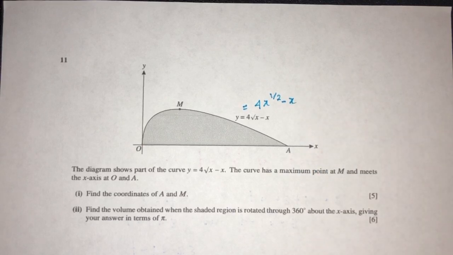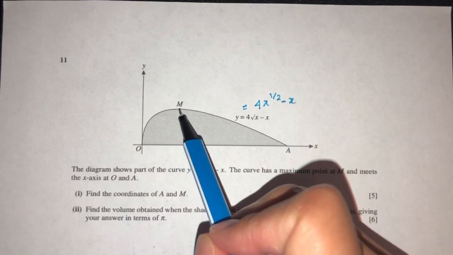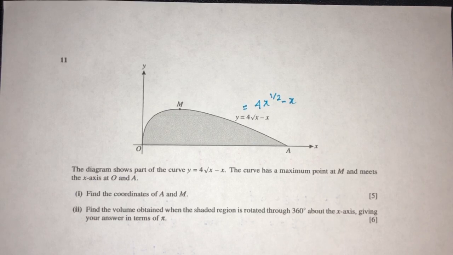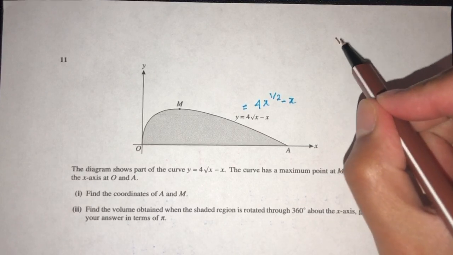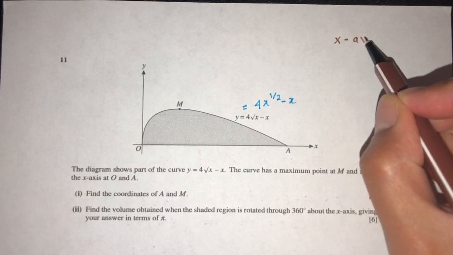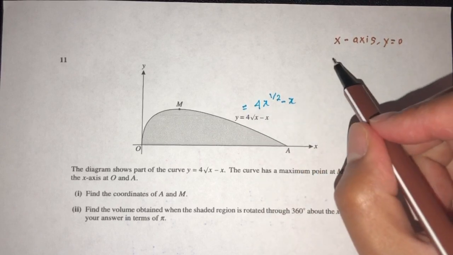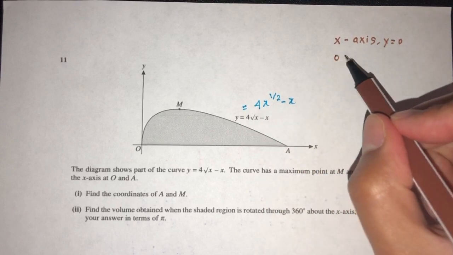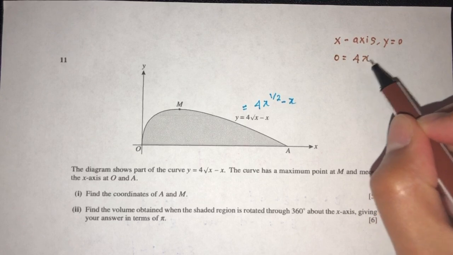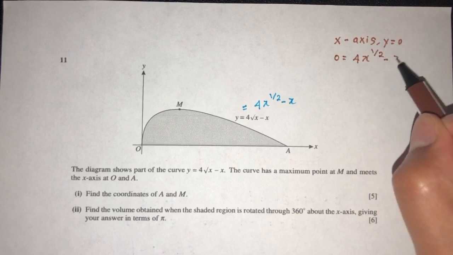Right. Now the curve has a maximum point at M right here and meets the x-axis at the point O and the point A. Now we can find the point A, right? So on the x-axis, what do we know? The value of y has to be 0. Replace, you will have 0 here. That will be 4x power half minus x.